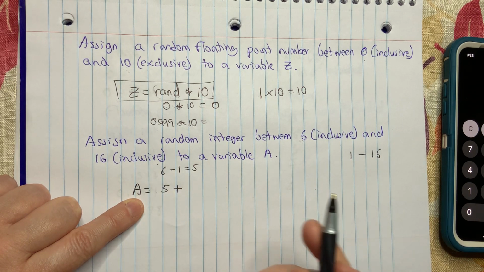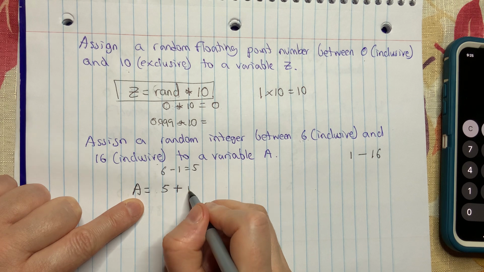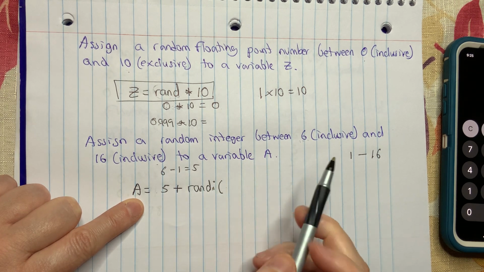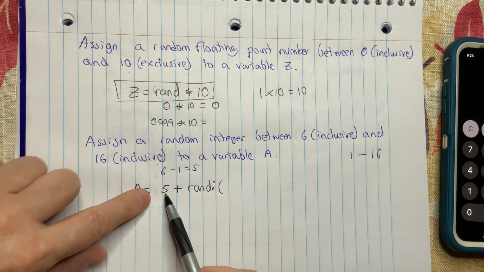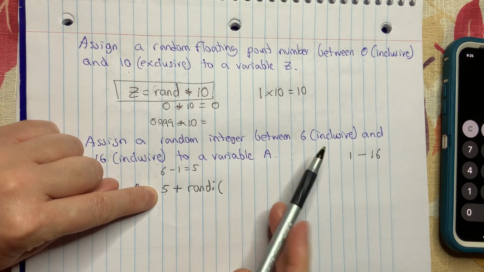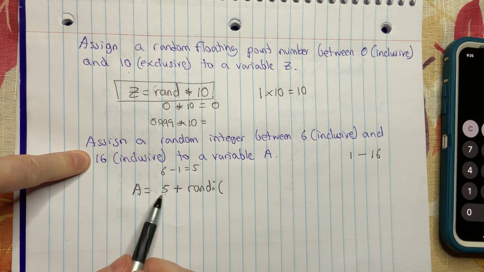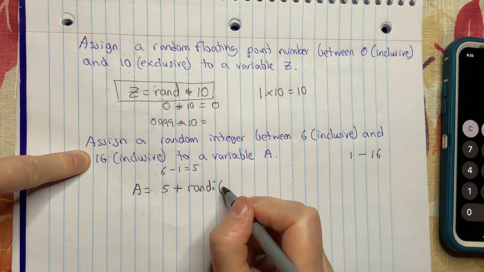And in this case, we're going to add it, and we're going to say RANDI of the upper limit. The upper limit is going to be the difference between 5, which is 1 less than the minimum, and the upper limit that they're asking you. So 16 minus 5 is 11.